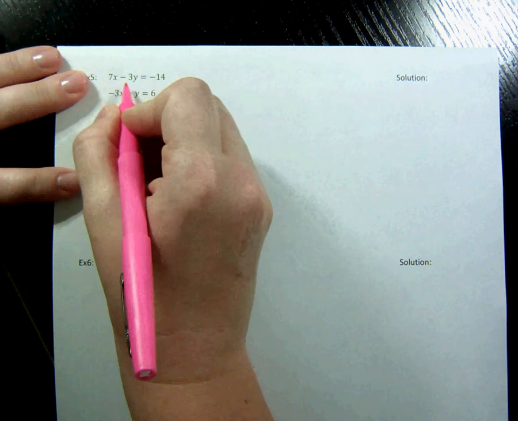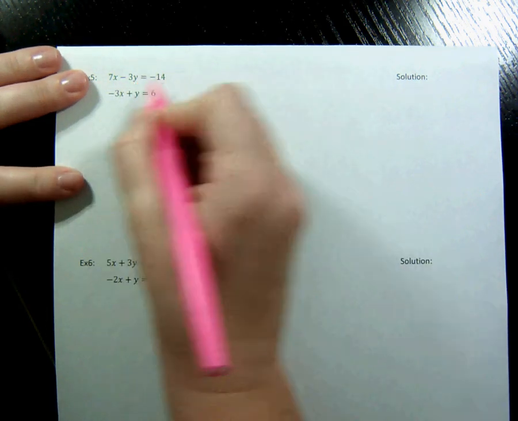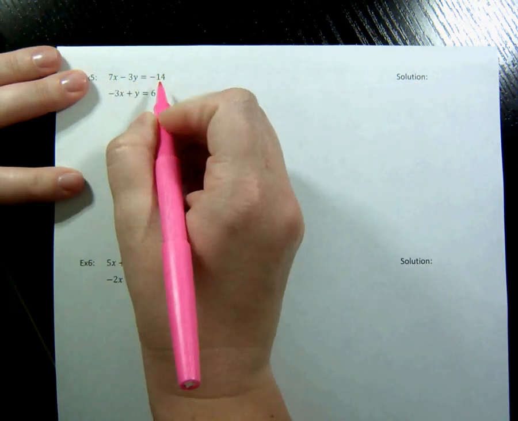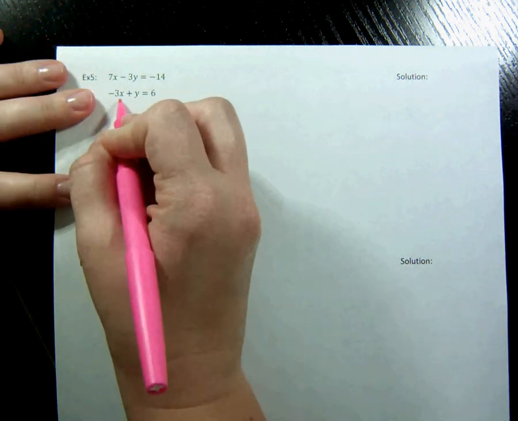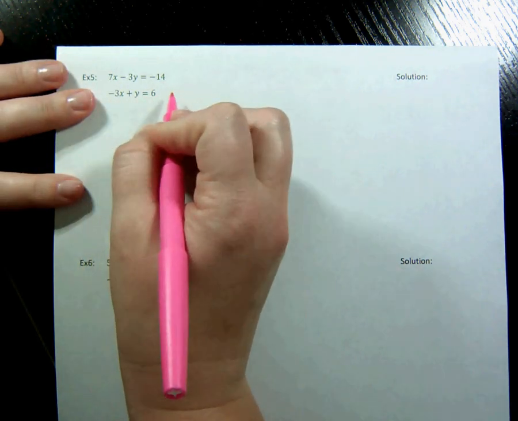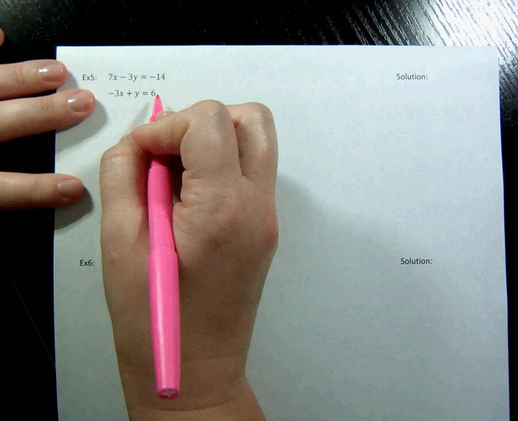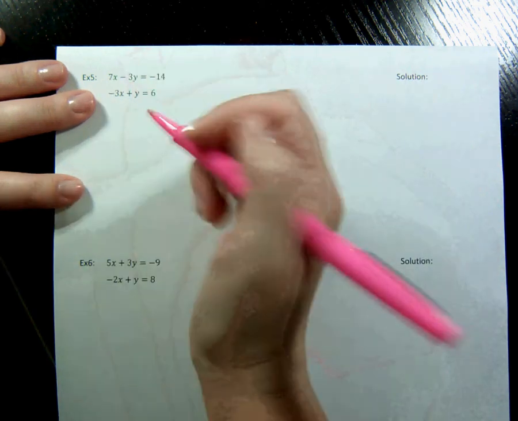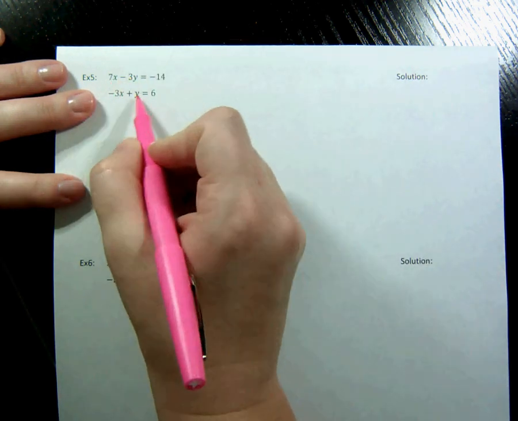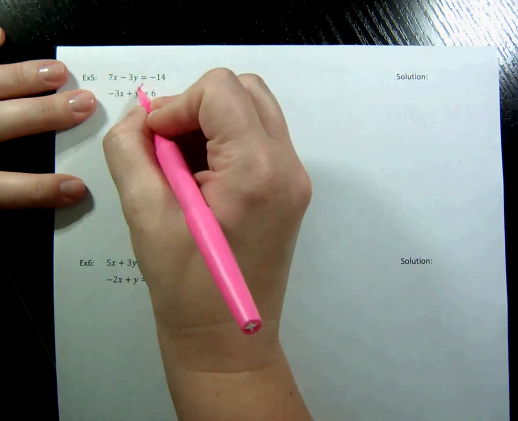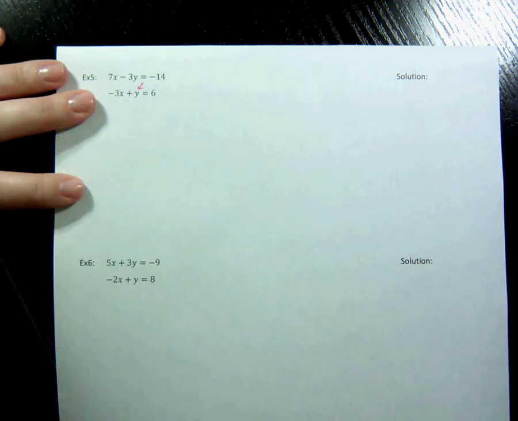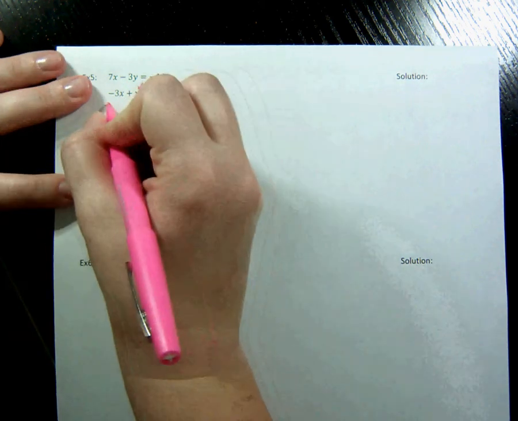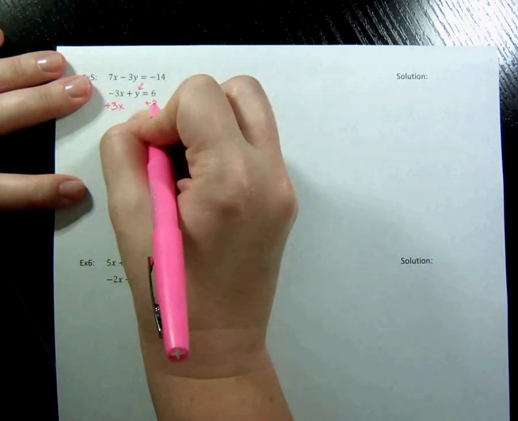Example 5 is a little bit different. It takes a little bit more work. So if you notice, we have 7x minus 3y equals negative 14. None of the variables are isolated. Then we have negative 3x plus y equals 6. Also in standard form, none of the variables are isolated. But if we look at all the coefficients, the easiest one to isolate, or to get by itself, would be this y variable. I can isolate that pretty easily by just adding 3x to both sides.